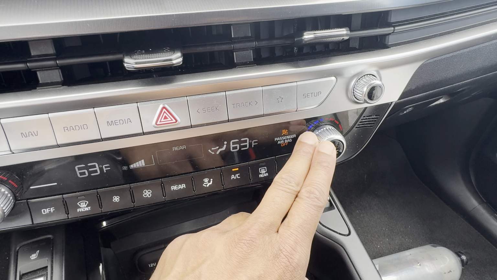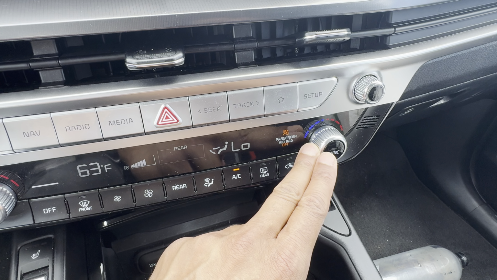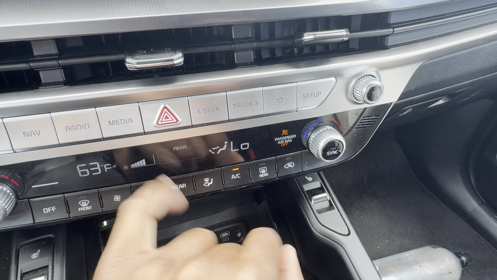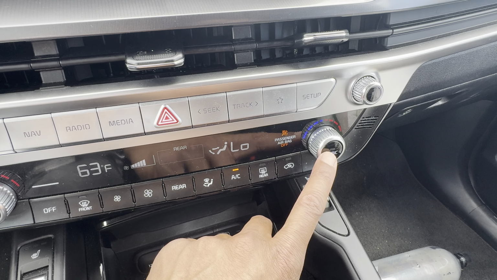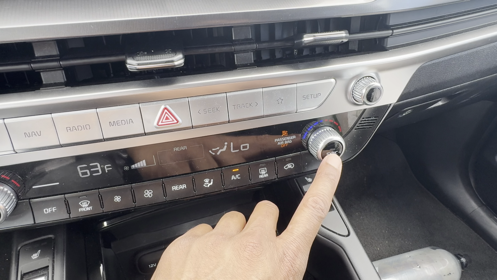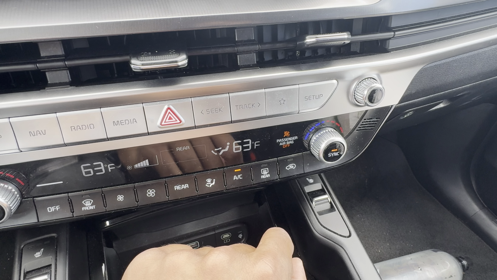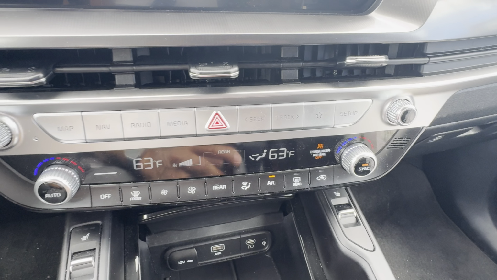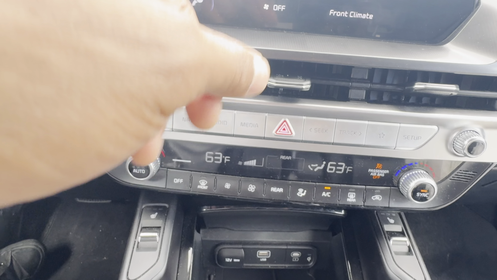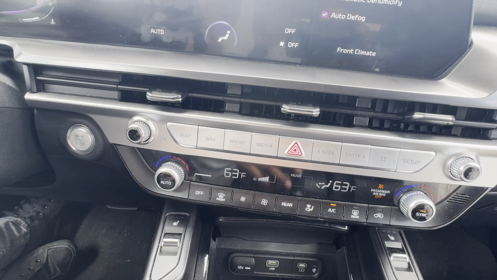Let me show you wider screen so you can actually see it in play. So see, it's on low and that one's at 63. If I want them to both be synchronized, it's going to synchronize to the driver's side. Now watch this. I'm going to press it and it synchronizes with the driver's side, okay? Just like that.